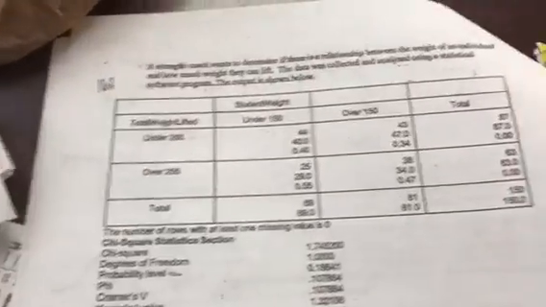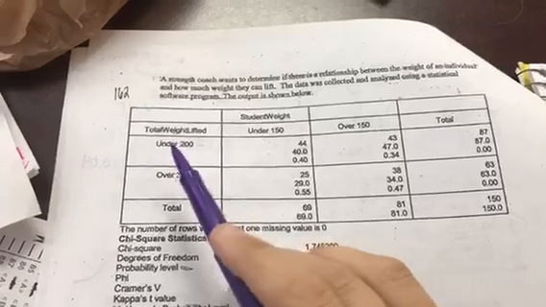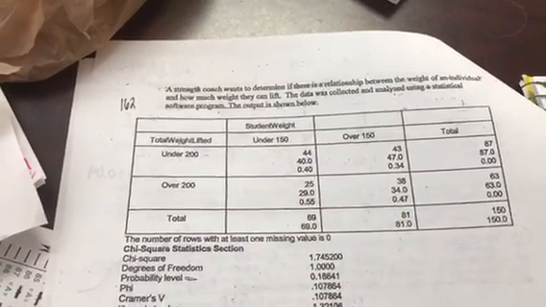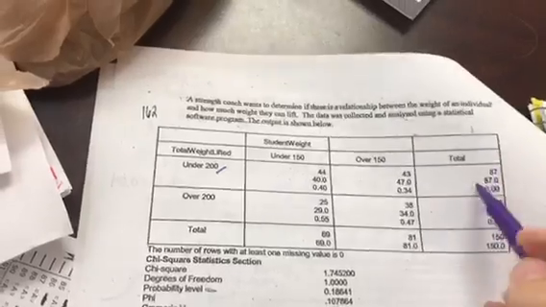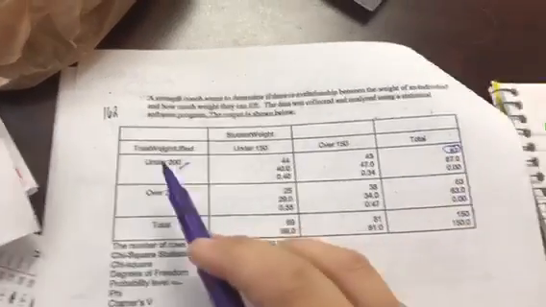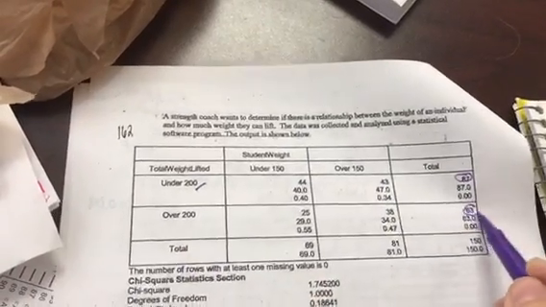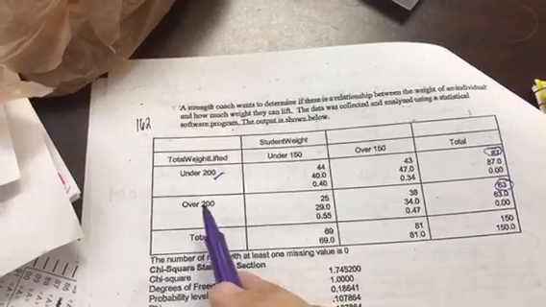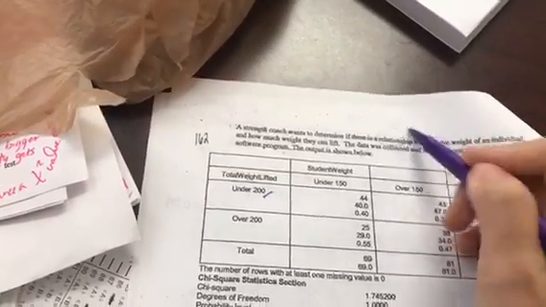It states, a coach collected observations of if a student was under 200. So it looks like he had 87 students that lifted under 200 pounds, and he had 63 students that lifted over 200 pounds. And he's trying to figure out if there is a relationship.